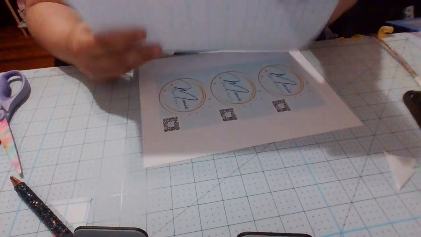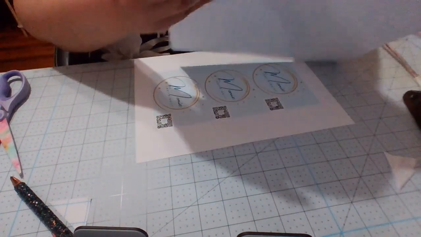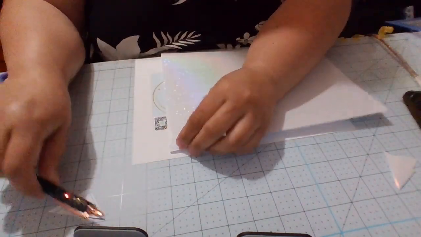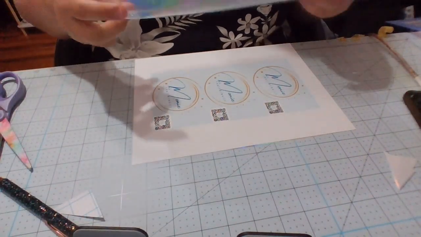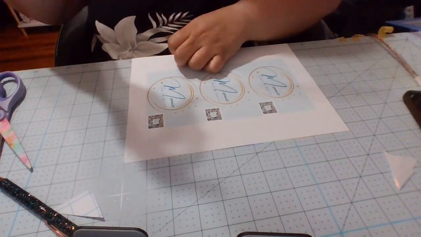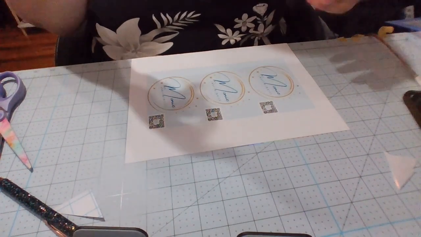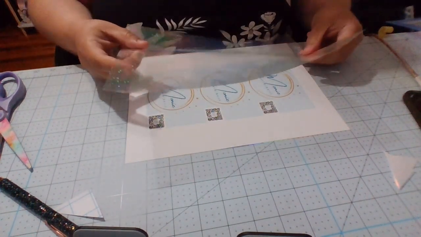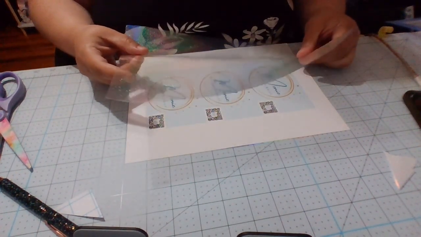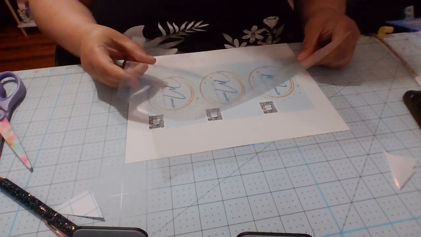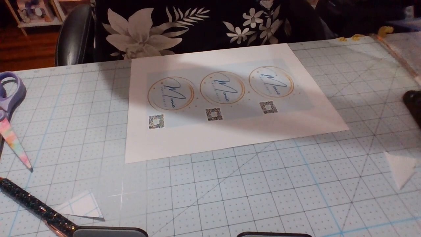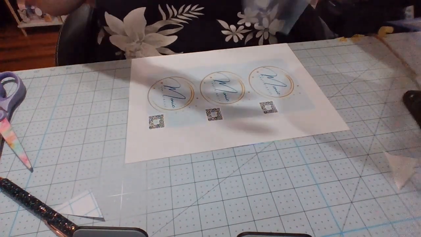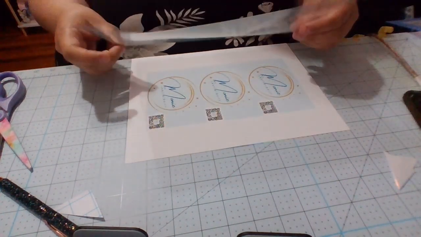So I'm going to go ahead. Actually, I don't need to cut the corners on this side because it doesn't have the registration marks. Oh, I was able to grab this side nicely. So I'm going to go ahead and make sure there's nothing on that paper that doesn't need to be there. What is this? Some little piece of glue or something laying around.